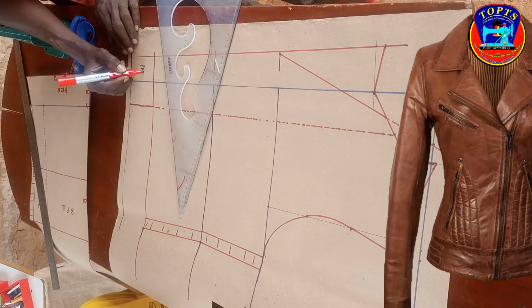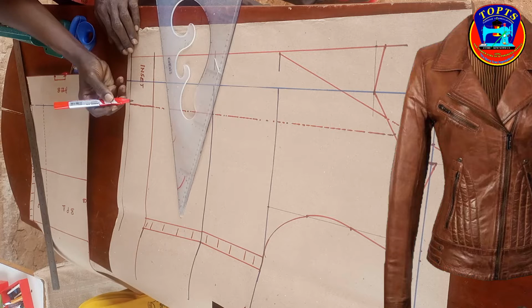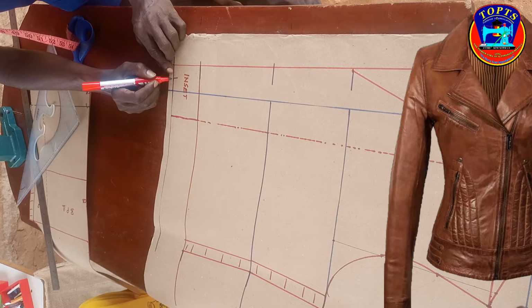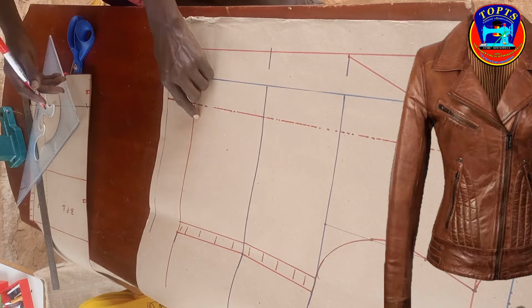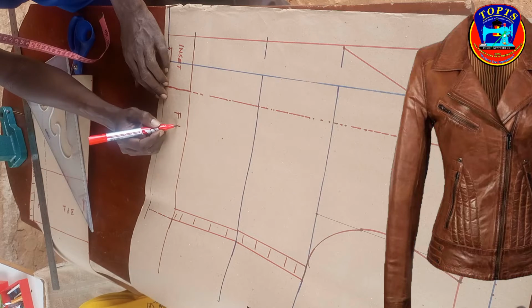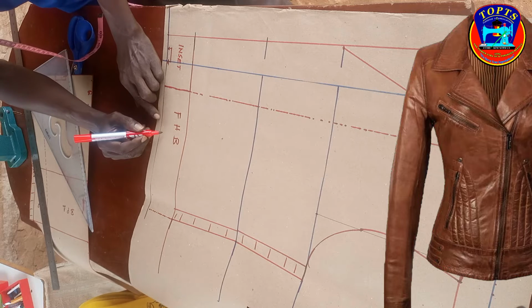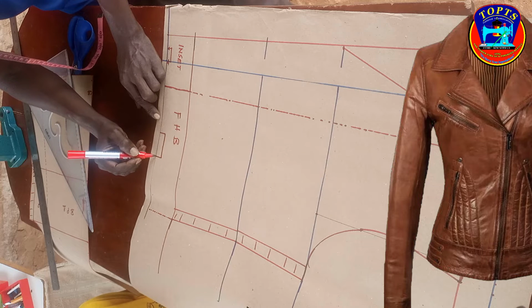Now this portion is the jacket inset, and this side, while cutting on fabric, you cut it on fold. Also, the front hemband, we cut it on fabric, while this bottom side is on fold.